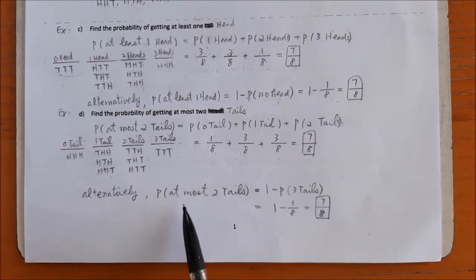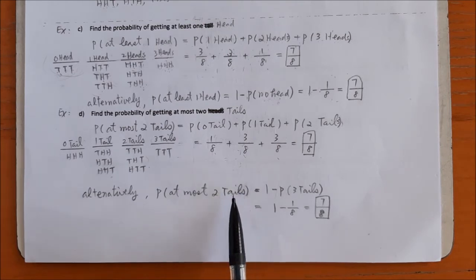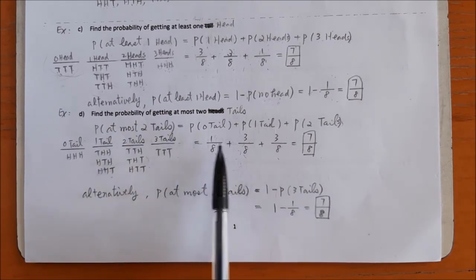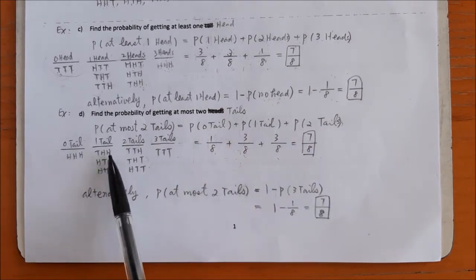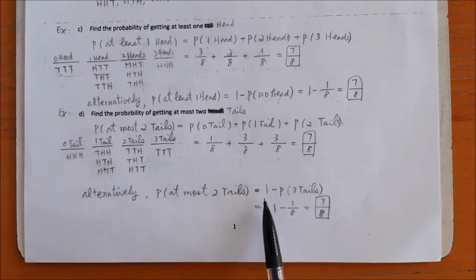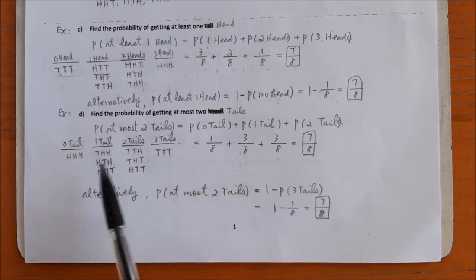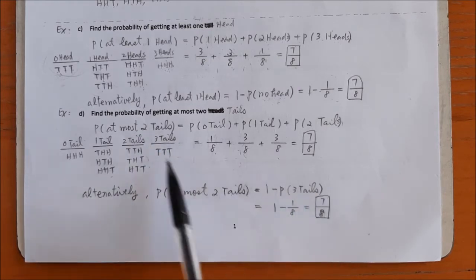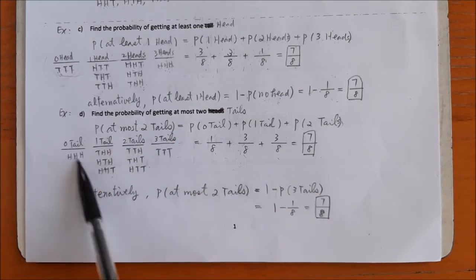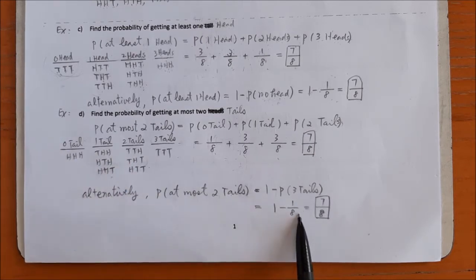Alternatively, probability of at most 2 tails, less than or equal to 2 tails, is either 0 or 1 or 2. So total is 1, which is 8 out of 8, and you minus the probability of 3 tails. So 1 minus 1/8, 8/8 minus 1/8 is 7/8.